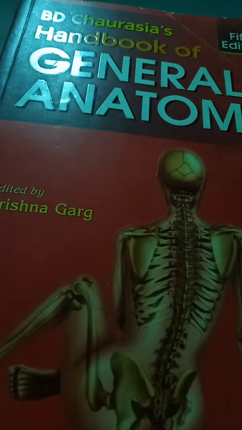Embryology or developmental anatomy is the study of the prenatal developmental changes in an individual. The developmental history is called ontogeny. The evolutionary history, on the other hand, is called phylogeny.